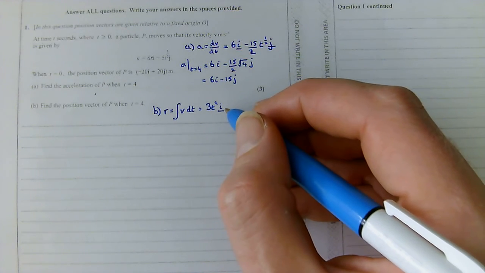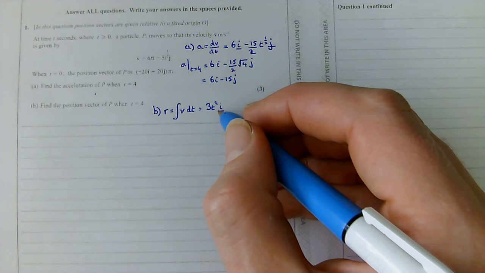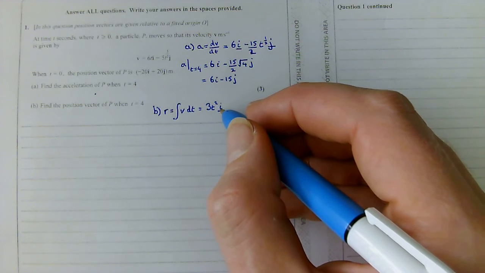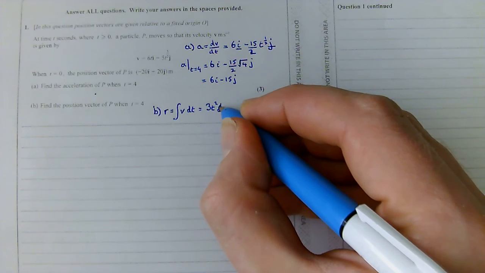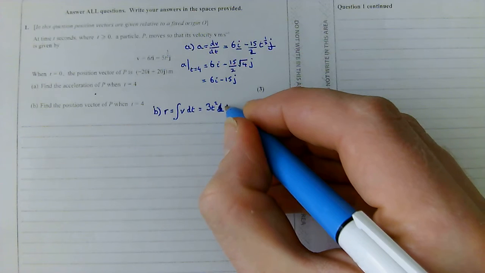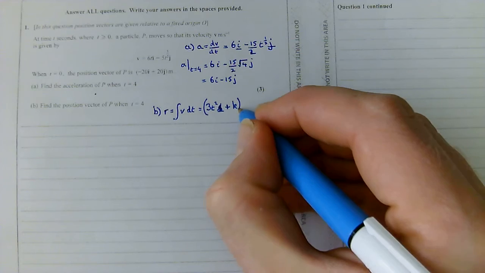Now, I've made a common mistake already, so I'm going to just cross this out, which is that I've forgotten to put in my constant of integration. As soon as I integrate, there should be a constant. I'm going to see why that's going to cause me a problem in a second. So I'm going to cross out my i. I'm going to call my constant of integration here k, and I've got 3t squared plus ki.